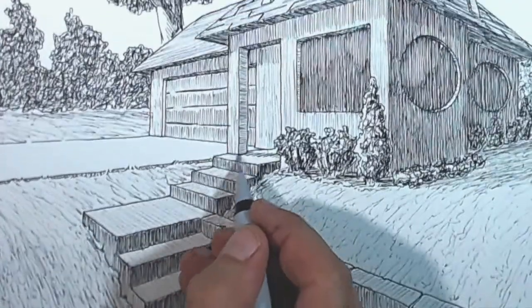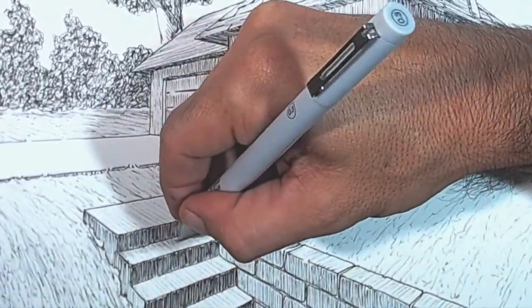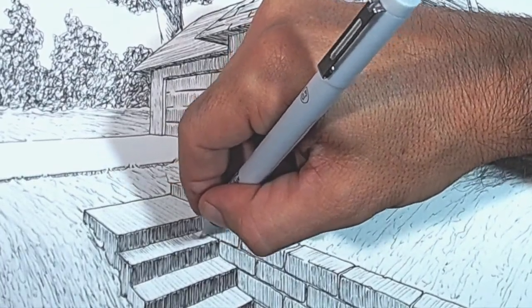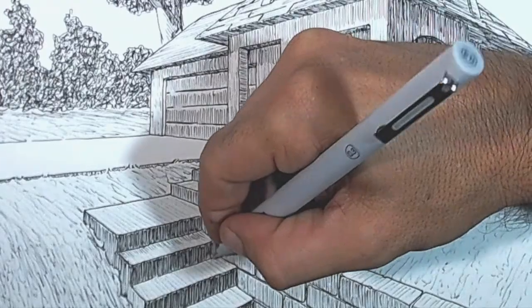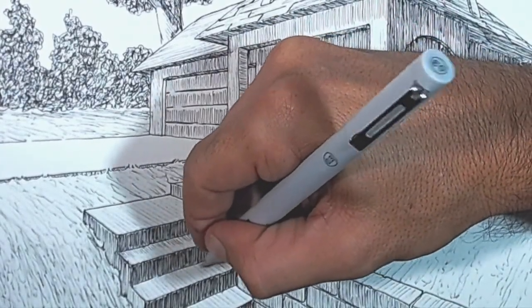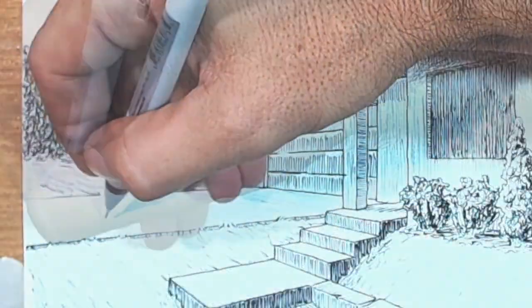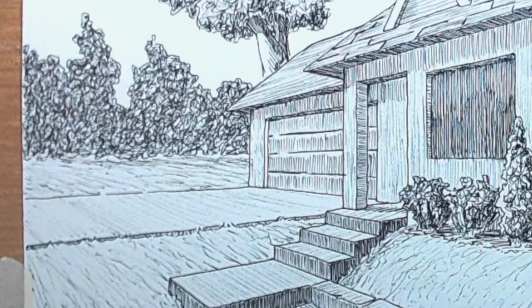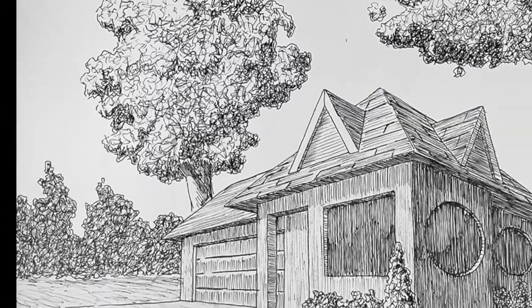The stairs get lines as well, the tops of our stairs, the treads where we would put our feet. Those lines should slant towards the vanishing point as well. Pretty much value number 1 across the tops of our stairs, but close to the corner where the stairs meet each other, you may get a little bit darker where one stair may cast a little shadow over another. Very light value across our driveway, and we're done.